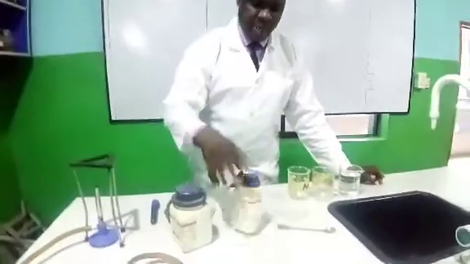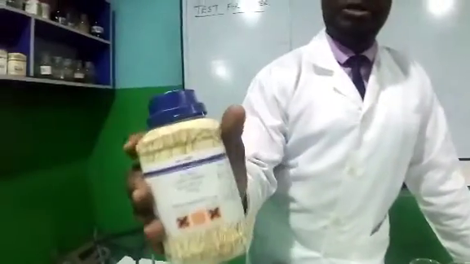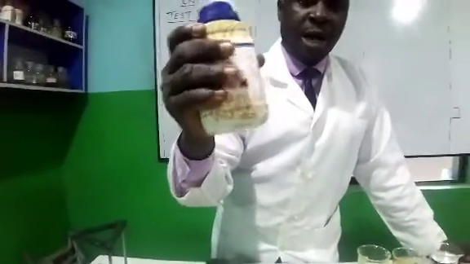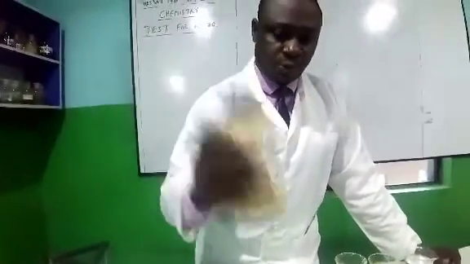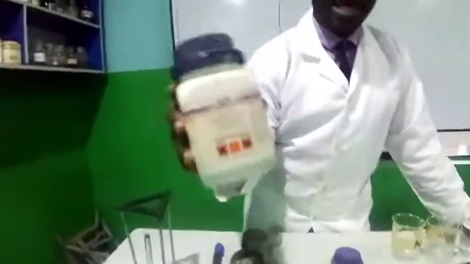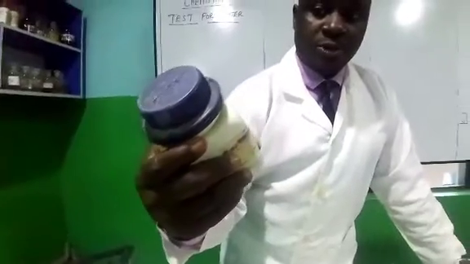Now, I have here anhydrous copper(II) sulfate, as you can see. When we use the word anhydrous, we are saying this is a dry salt that does not contain water. Then the other one here is the one that contains water. It's also copper(II) sulfate. This is the pentahydrate type.